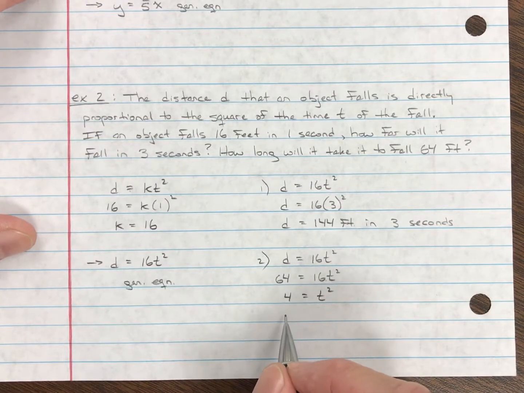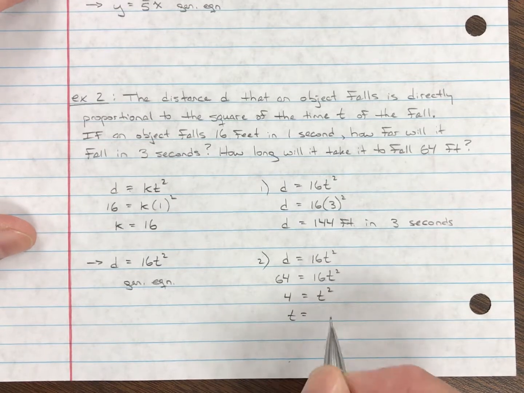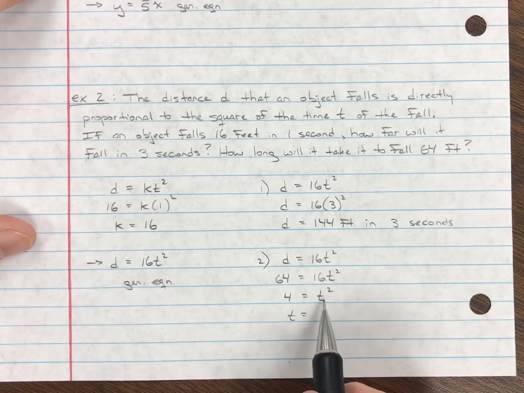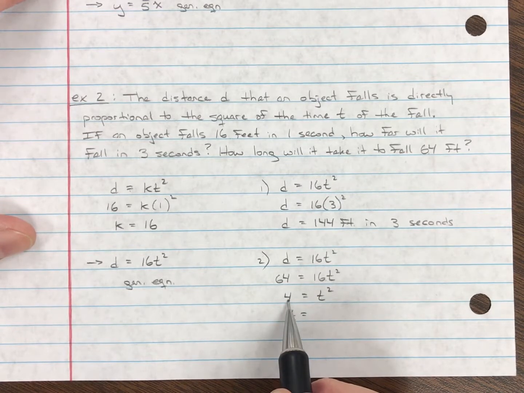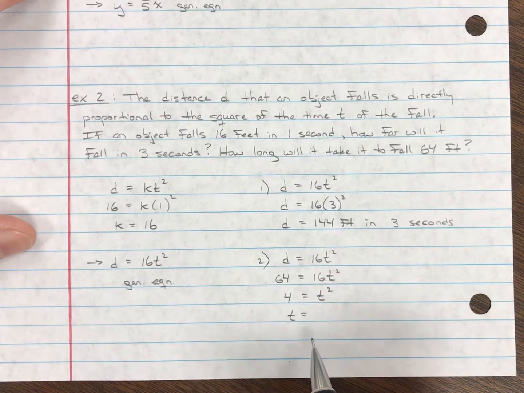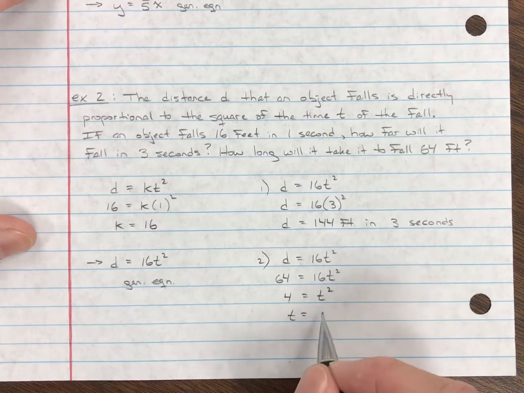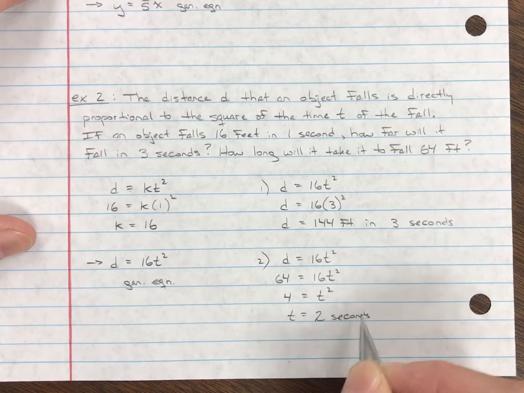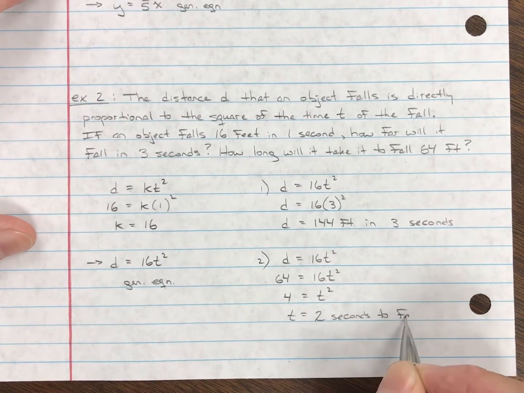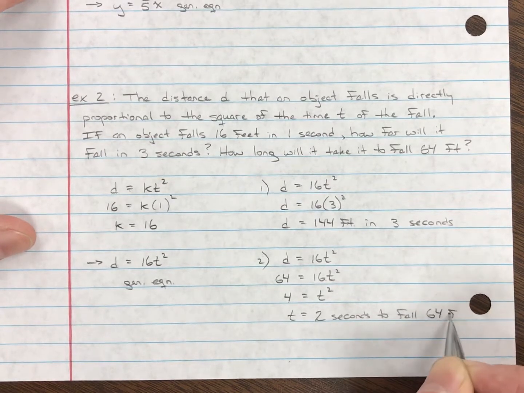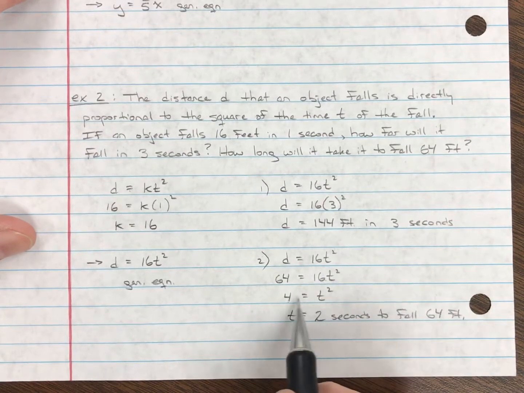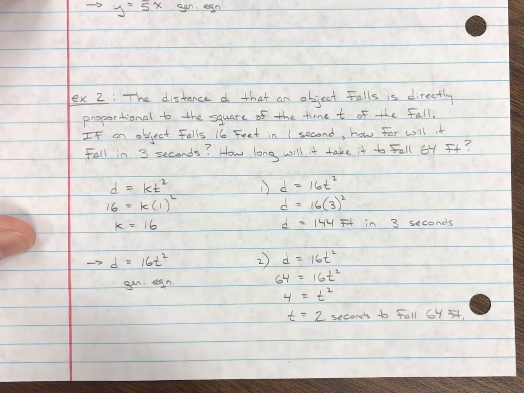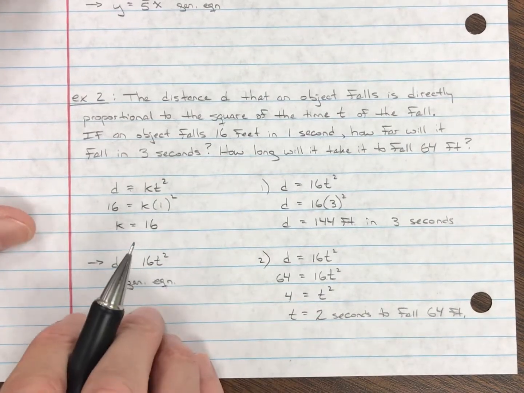Okay, now we know we square root both sides, but we don't have to worry about the negative in this case. We know that the square root of t squared is t, the square root of 4 is positive or negative 2, but there's no such thing as negative 2 seconds in terms of falling. So t is just equal to 2 seconds to fall 64 feet. Again, we don't have to worry about the negative here in this actual word problem. Okay, let's do 2 more examples. Let's do one with inverse.